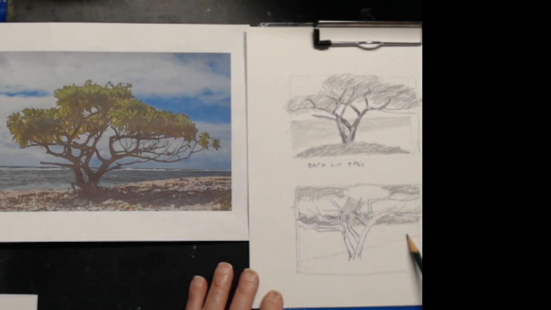And now I'm going to make the water light again. Or it's middle value. It's going to be a little bit darker than the tree, because the tree is front lit, so it's going to be lighter in value. Don't forget, we're not worrying about color now. The colors can be chosen based on what you see, or you can come up with your own color scheme. You don't have to follow exactly the colors that are there. You can use them as a guide.